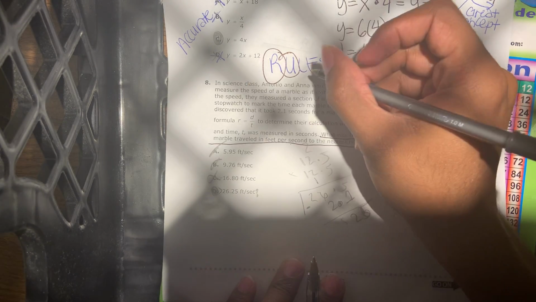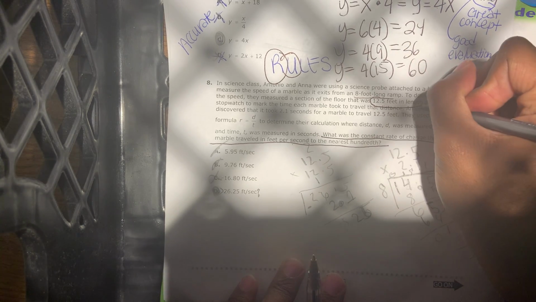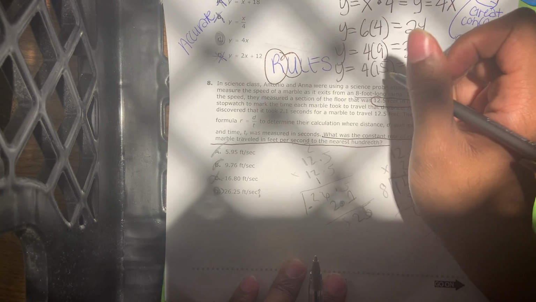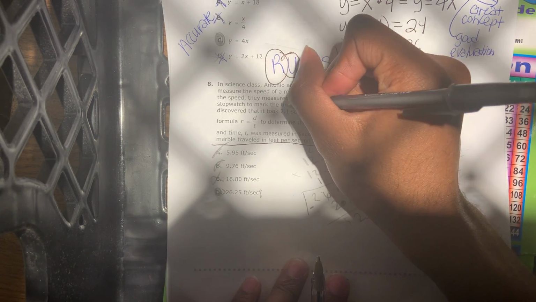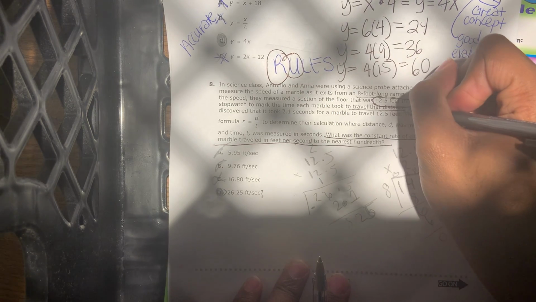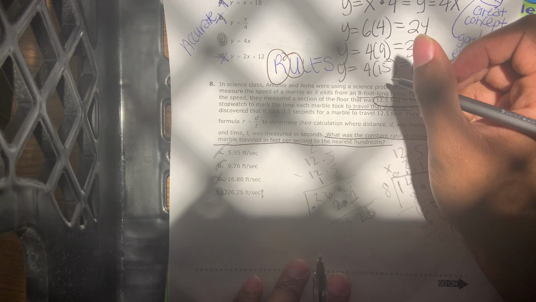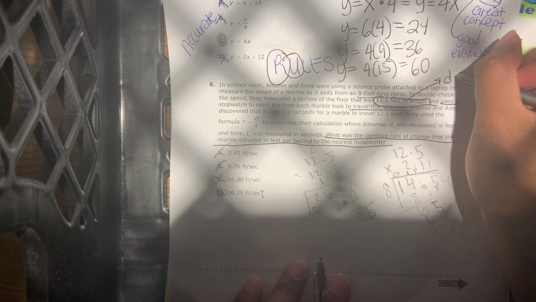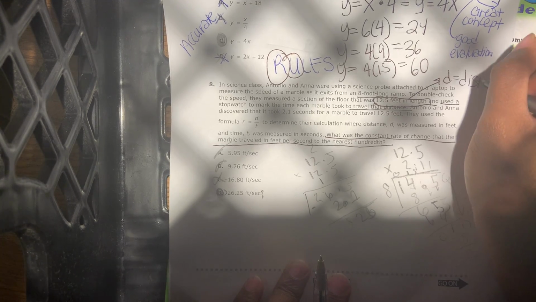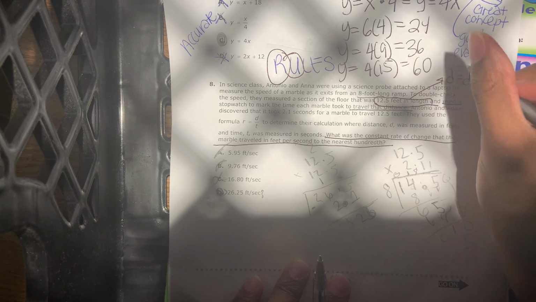To double-check the speed, they measured a section of the floor that was 12.5 feet in length. So this is what they measured, okay? And they used a stopwatch to mark the time each marble took to travel that distance. So the distance really is 12.5. So 12.5 feet, this is D, which is our distance.